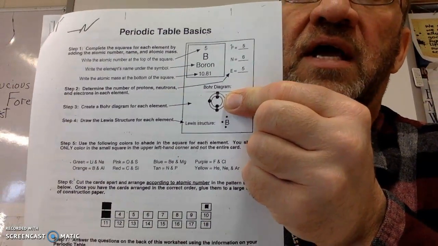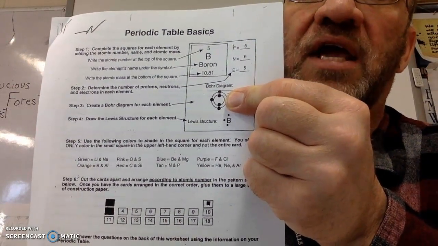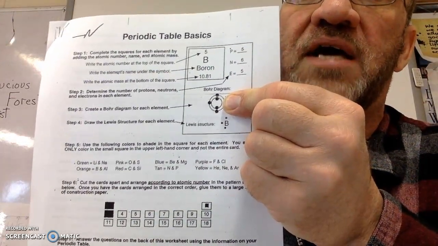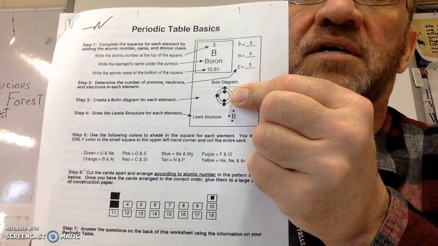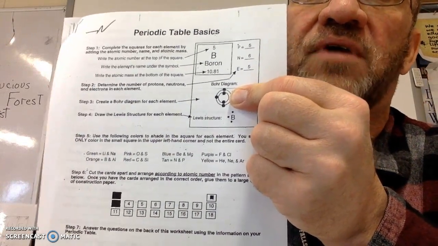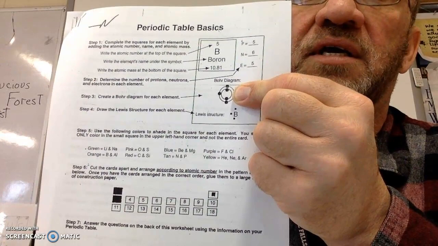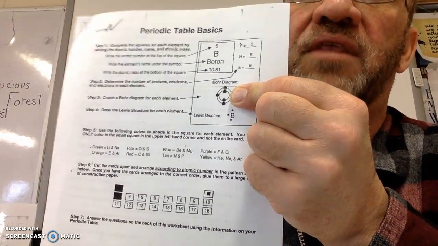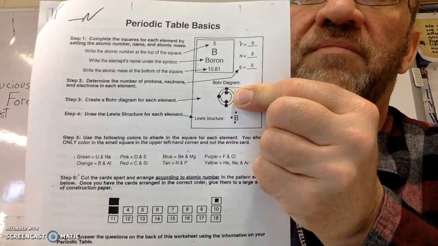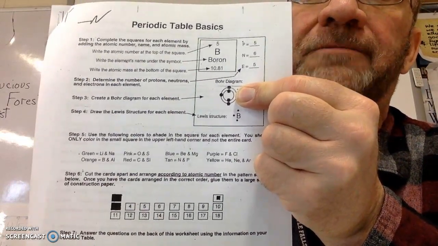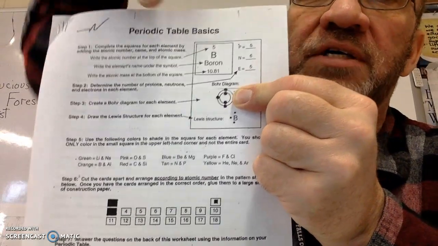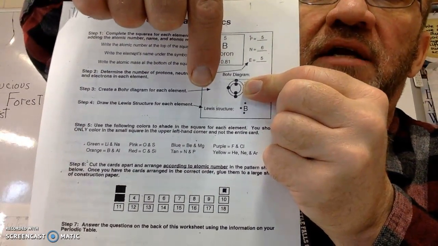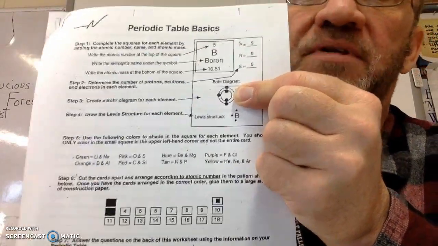If we had an element with a total of 8, you would still put the first 2 on the first ring on the inside, and then you would put 6 around on the second ring, because there can only be a total of 8 on the second ring. The only rule is 2 on the first ring, 8 on the second ring, and up to 8 on the third ring if it happens to be.